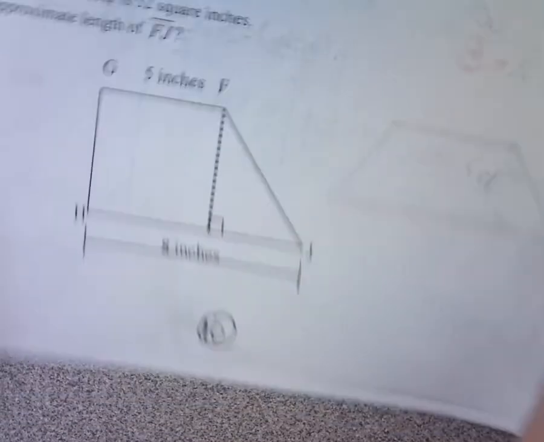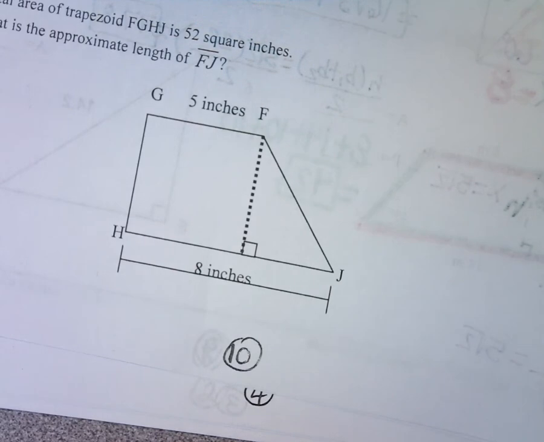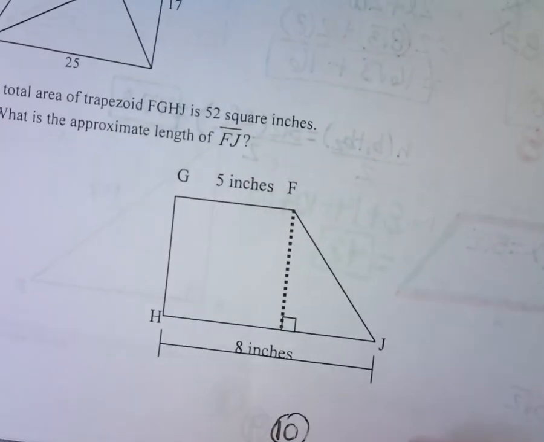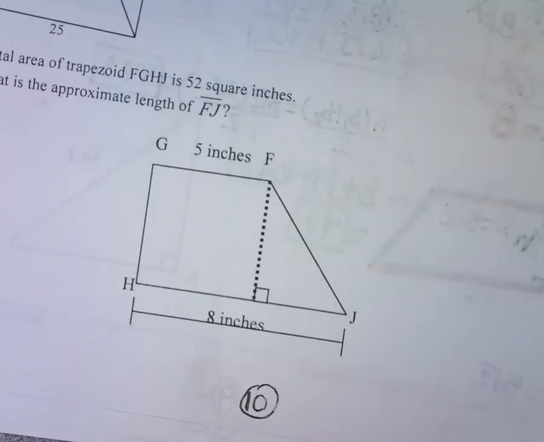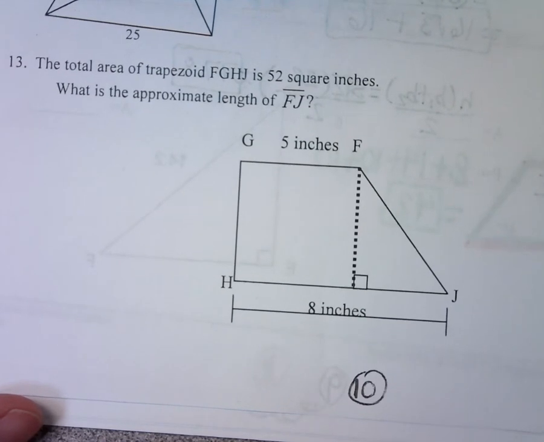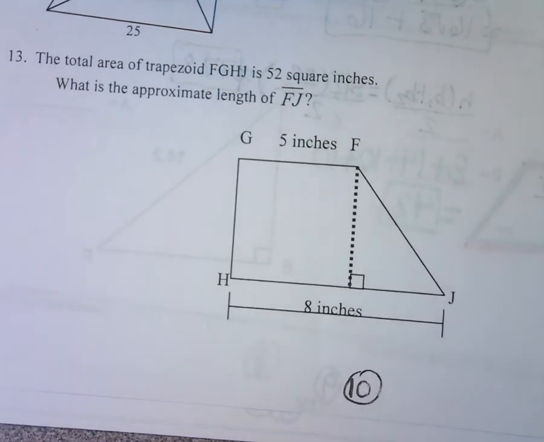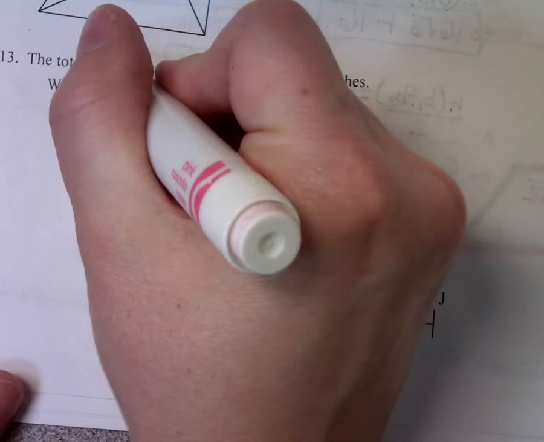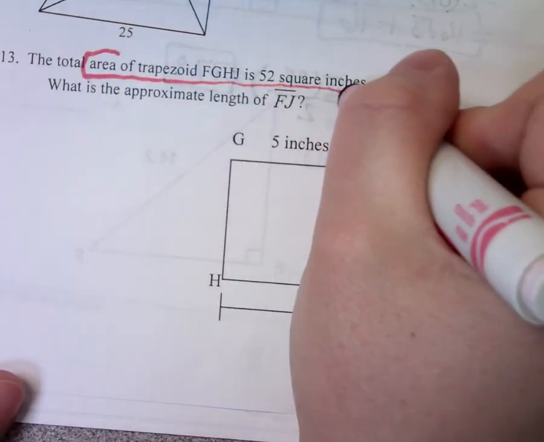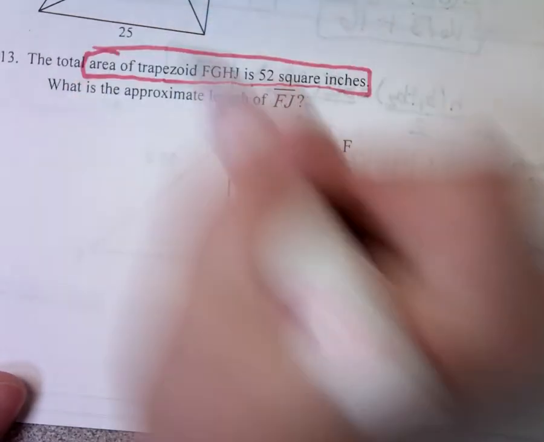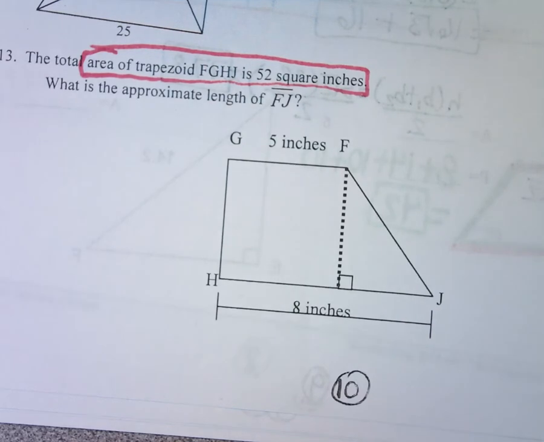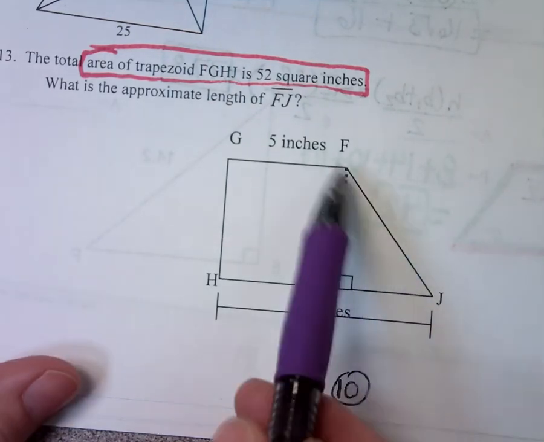Okay, I want to go down to number 13. Let's go down to number 13 for a minute. This one is different than all the others because it actually tells me the area. In the other problems, I was figuring out the area, I was figuring out the perimeter. This one actually tells me the area. And then it wants to know something about FJ.